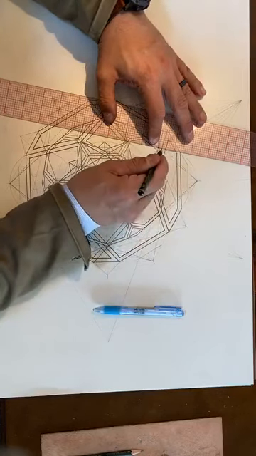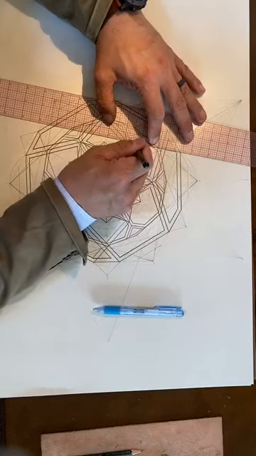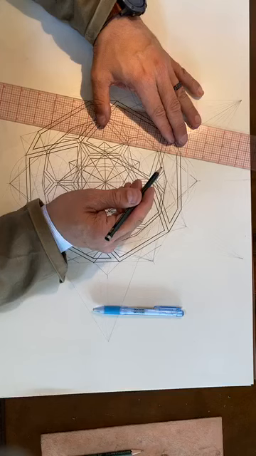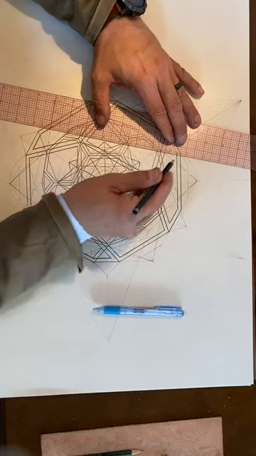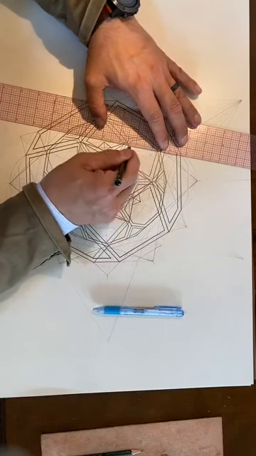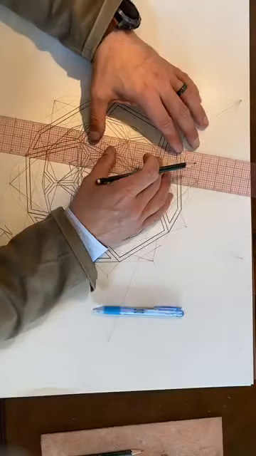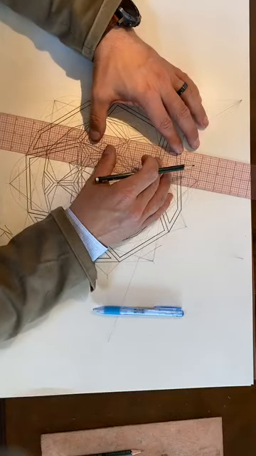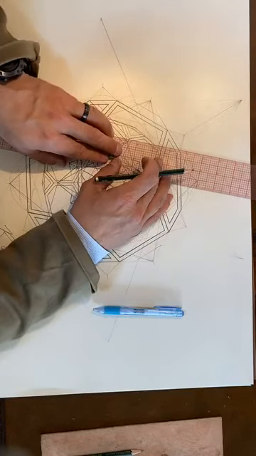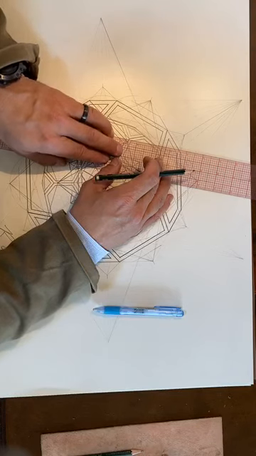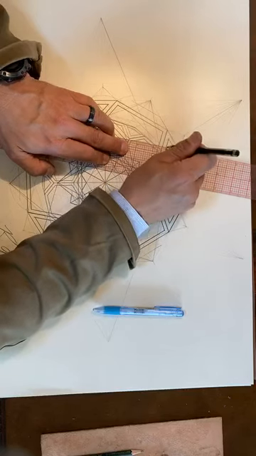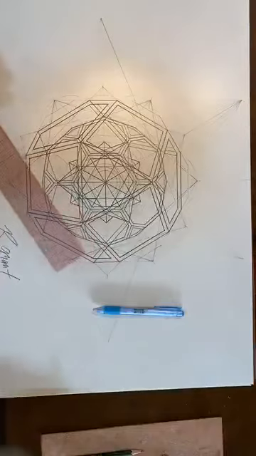Now I'm trying to not draw so that I have to erase a ton. So that's why I skipped those two lines like that. When I put this into overlapping perspective. Oops. There we go.